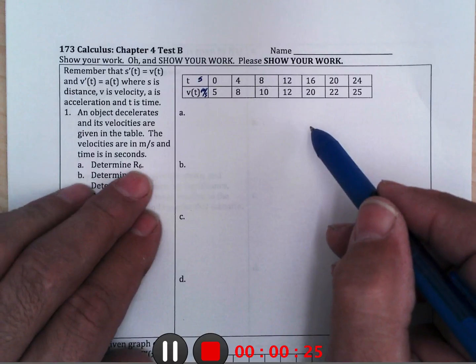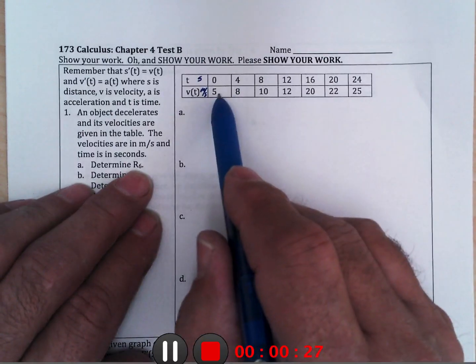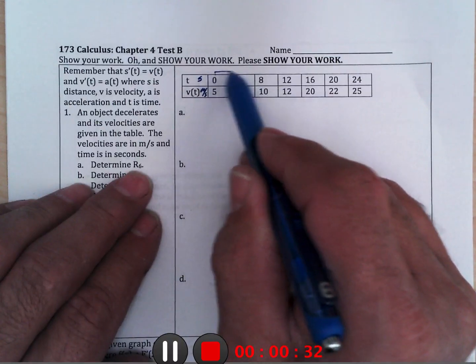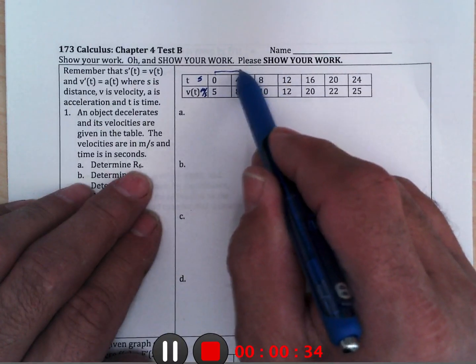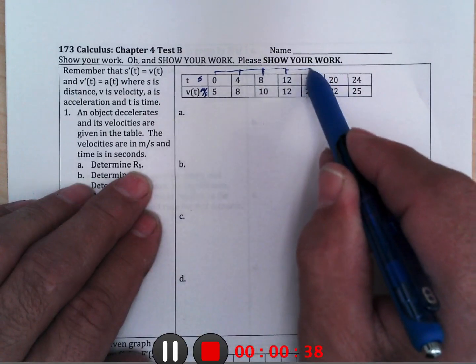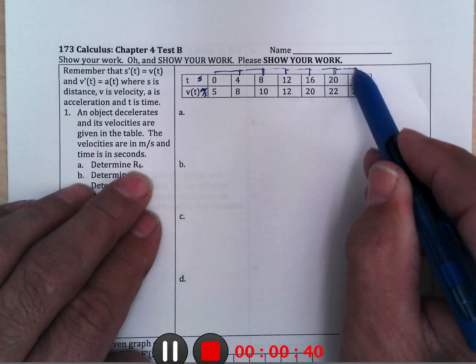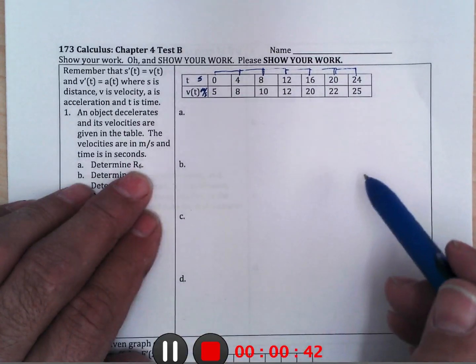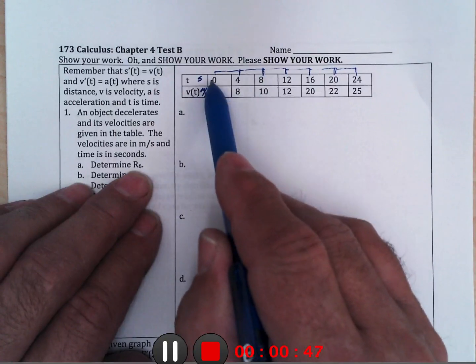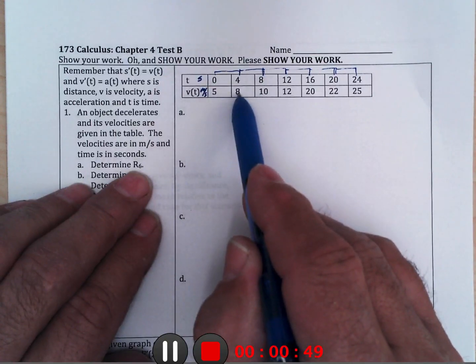And if we're supposed to do right 6, we're supposed to have 6 different columns. So one column would go from 0 to 4, 4 to 8, 8 to 12, 12 to 16, 16 to 20, and 20 to 24. That's 6. And if I'm supposed to use the right, then I'm going to go to the height at 8, because that's on the right side.